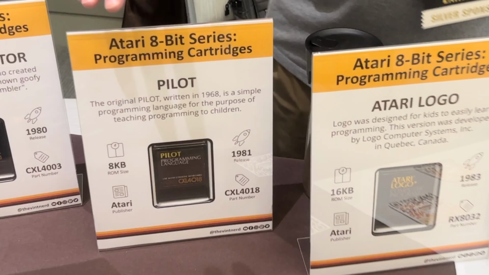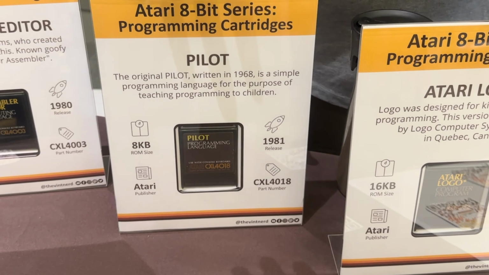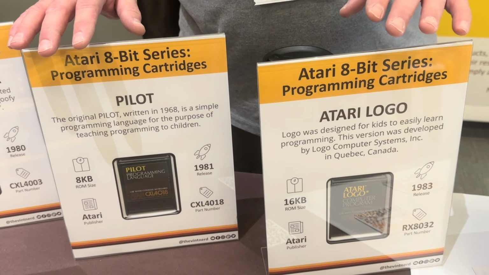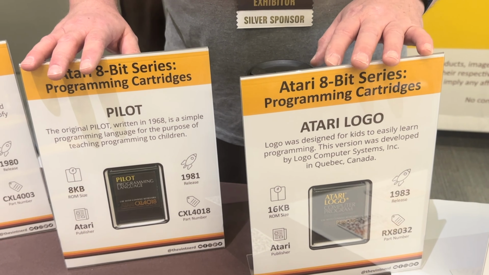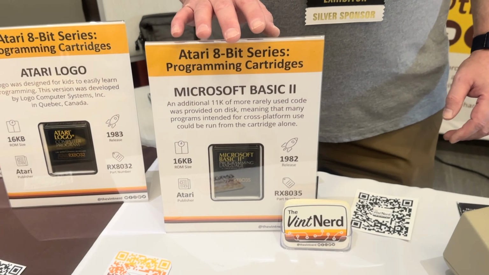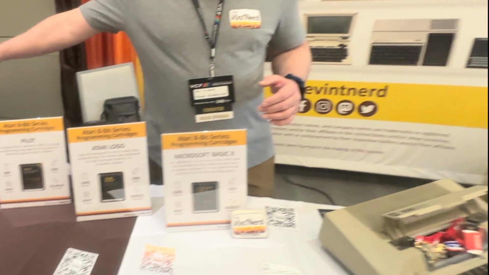Back in that day, everybody had to have a Pilot programming language and a Logo programming language. It was really geared toward getting kids into programming. They were a little more fun to program in.